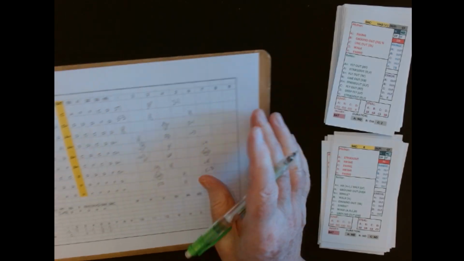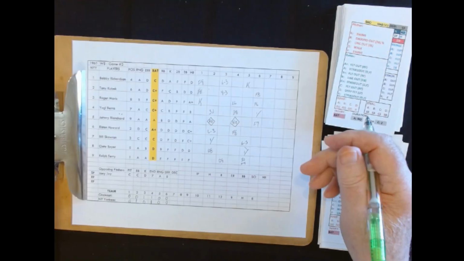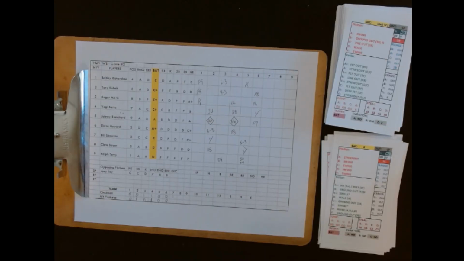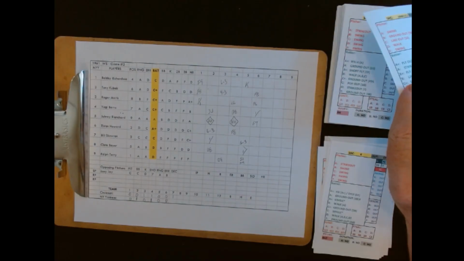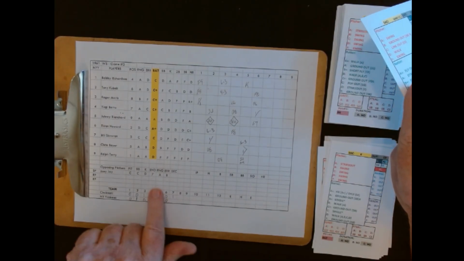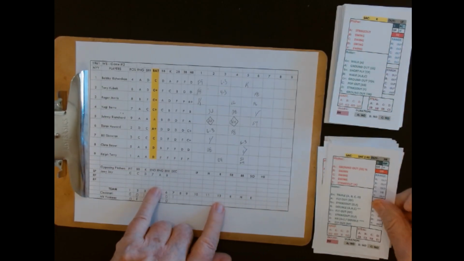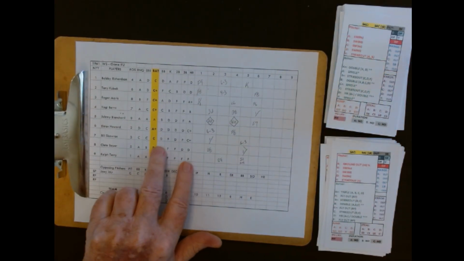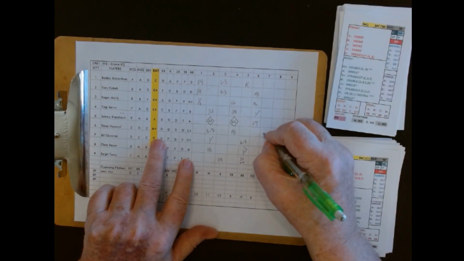After 6.5 innings, the Reds are up 3-1. Bottom of the 7th here. We got Elston Howard leading off, and against this, this is his endurance inning, is after this one. Okay, so he's still a C. Getting the swing. And he's an A plus. And that's a ground out to third, 5-3.